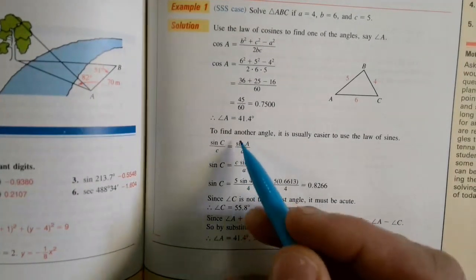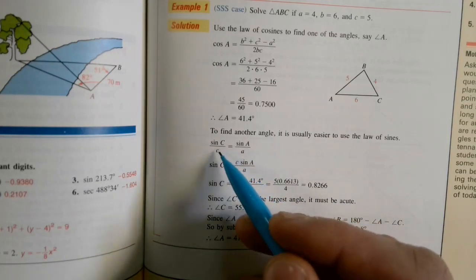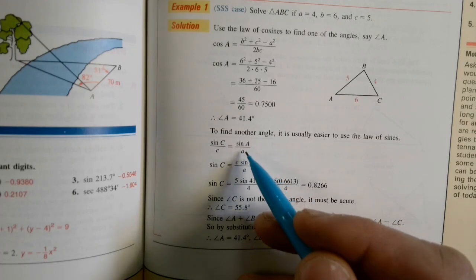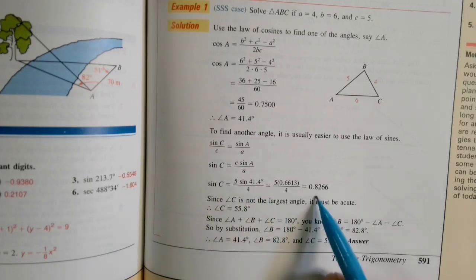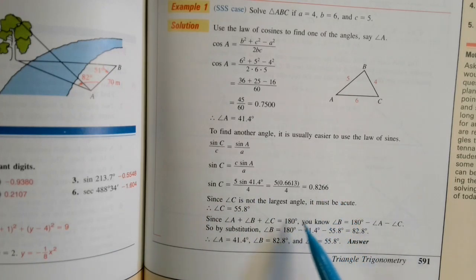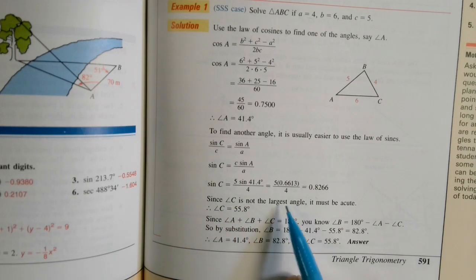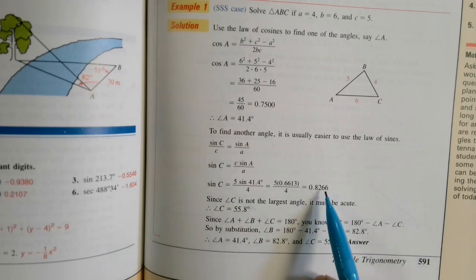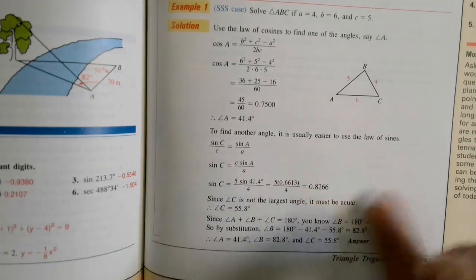Okay, then we're going to plug in using the sine. The law of sines is easier because it's so much simpler. So then we're going to do the sine of C over c is the sine of A over a. So now that we got that one angle, we can use it. So then we're going to get the sine of C is equal to 0.8266. Now notice this. It says angle C is not the largest angle, so it's acute. So we're going to need that because when you do the inverse sine of 0.8266, you're going to get this, but you don't know if you add 90 or not.